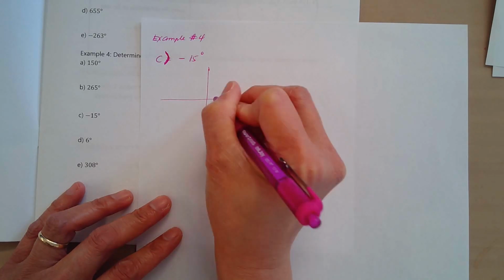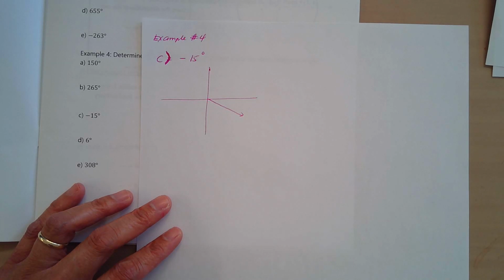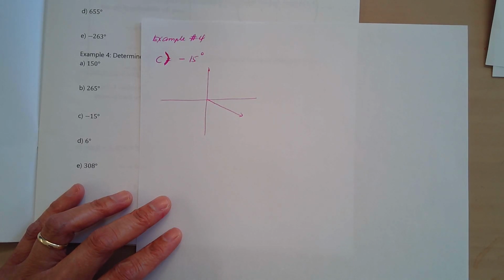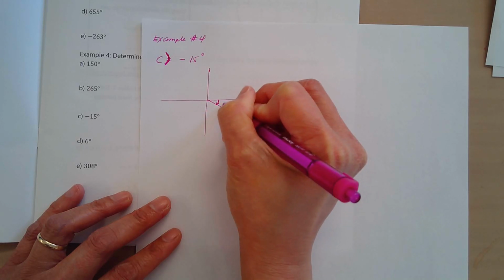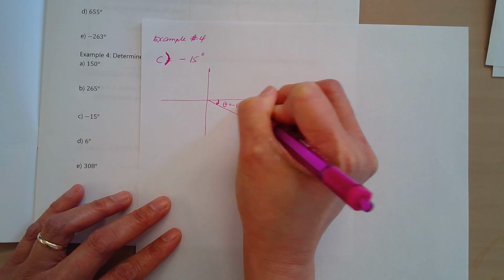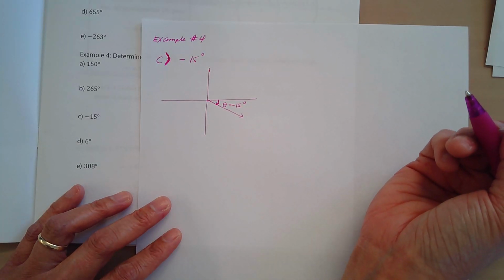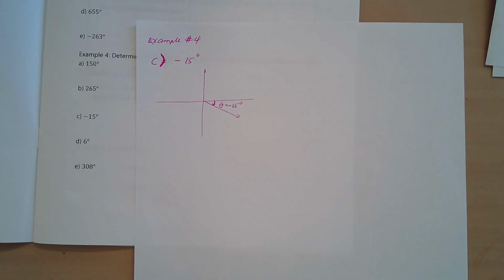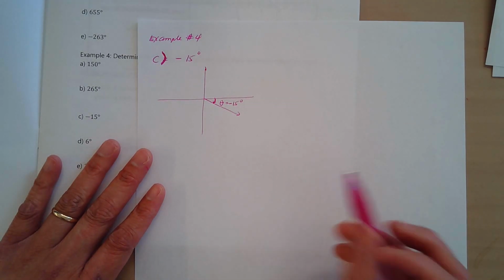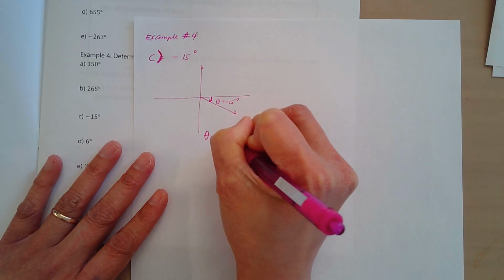If we were thinking about it as positive, like it was counterclockwise, then it'd be 345. Negative 15 is the same as 345 if you go counterclockwise. So theta would be negative 15 degrees, but if it had been counterclockwise, it'd be the same as 345. Okay, so what do you think the reference angle is? Theta r is equal to 15 degrees.